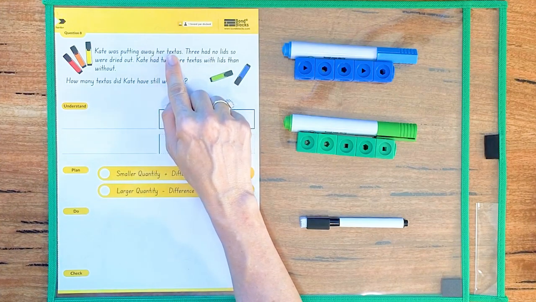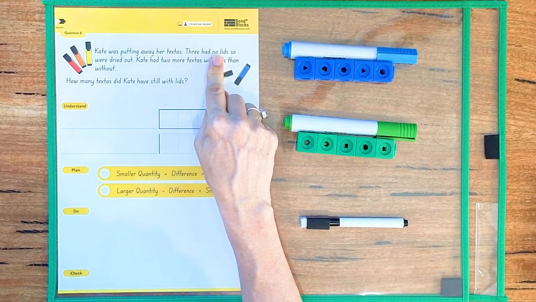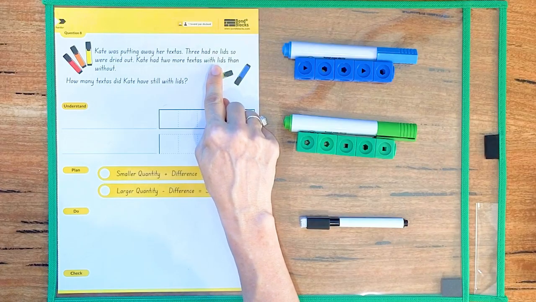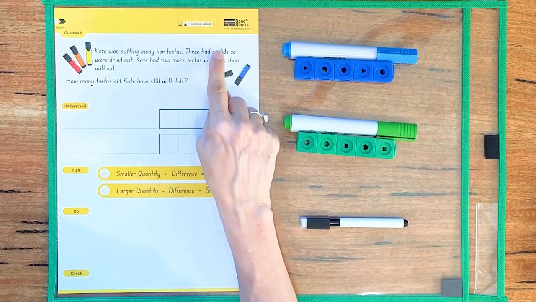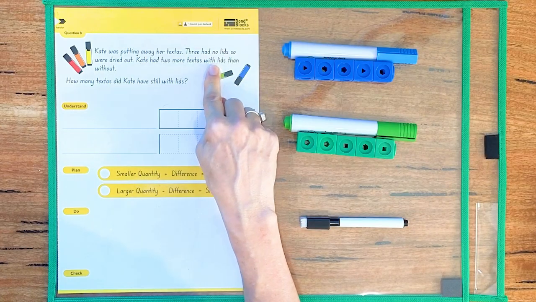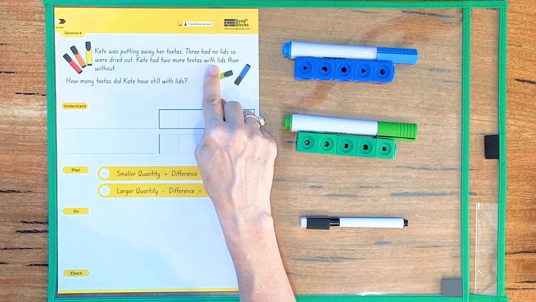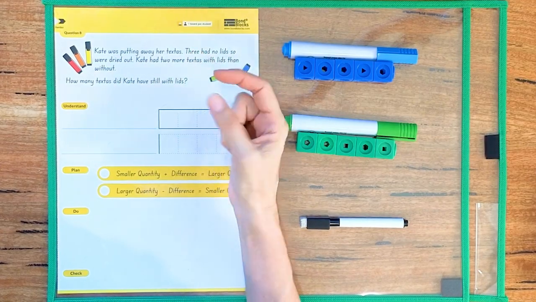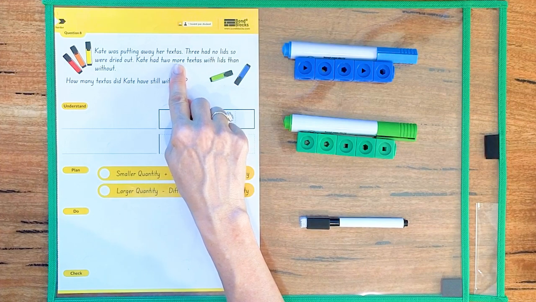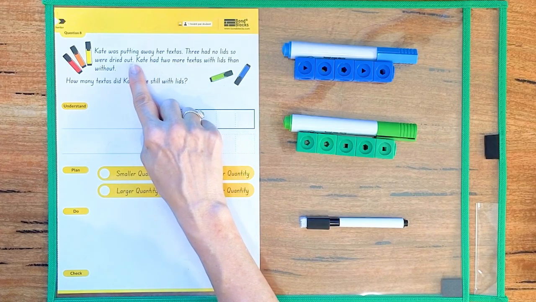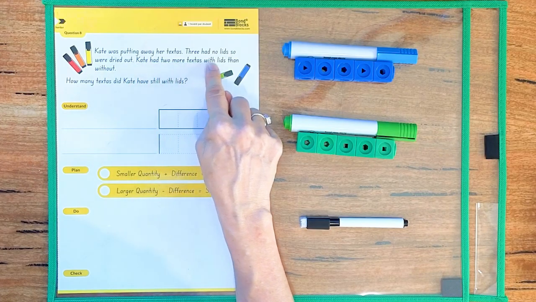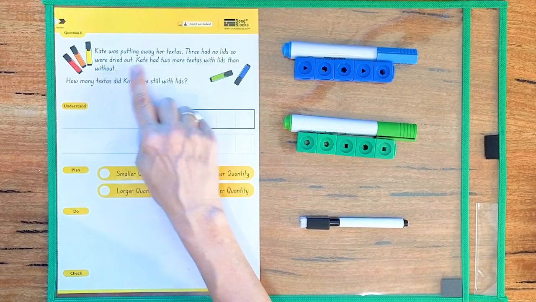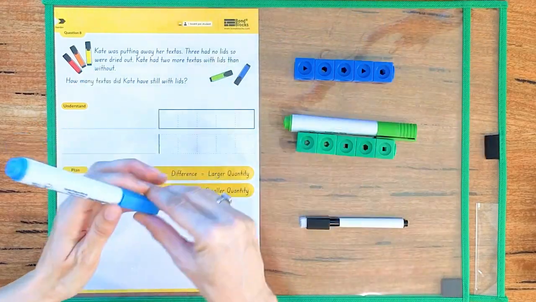This question is about texters. One quantity has no lids and the other quantity has lids. The first thing I need to do is work out which of these two quantities is the larger one. To find that, I'm looking for the comparison word of more or fewer, and I can see it here. I'm going to read this to work out which quantity has more. Kate had 2 more texters with lids than without. So the with lids is the bigger quantity.